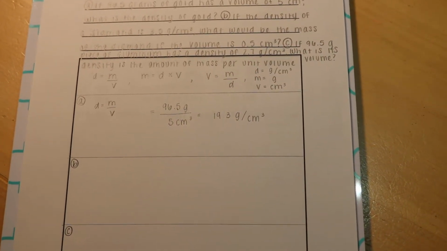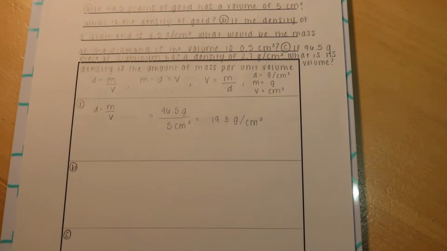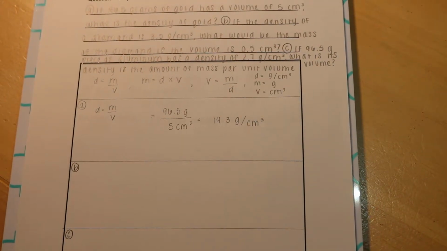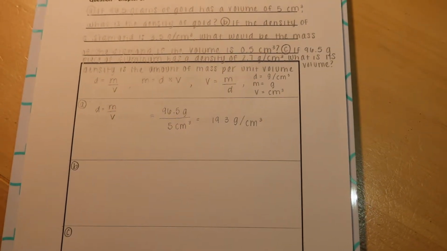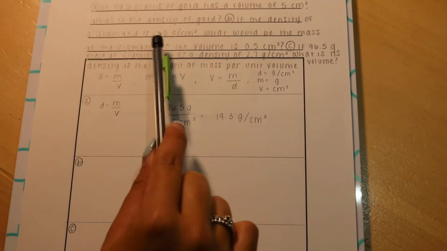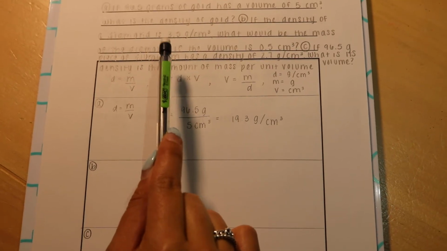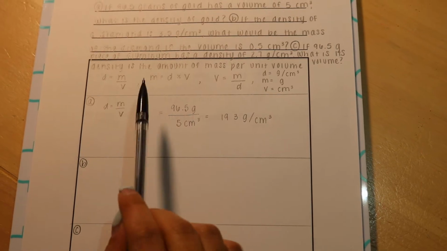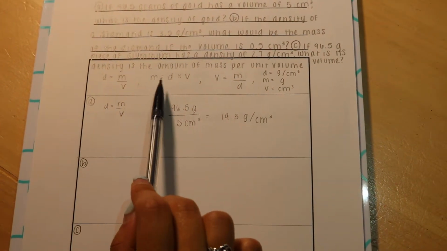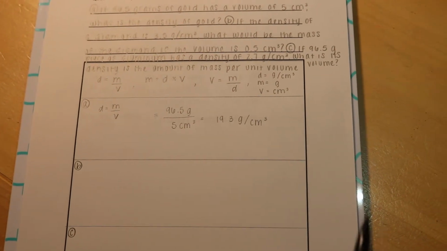For part B, it's asking: if the density of a diamond is 3.5 grams per centimeter cubed, what would be the mass of the diamond if the volume is 0.5 centimeters cubed? So we know the density is 3.5 and the volume is 0.5, and we're trying to find the mass. So we're going to be using the second formula, which is mass equals density times volume.